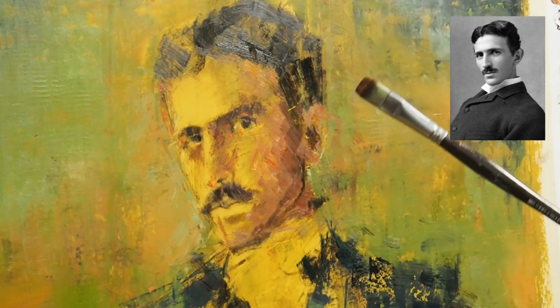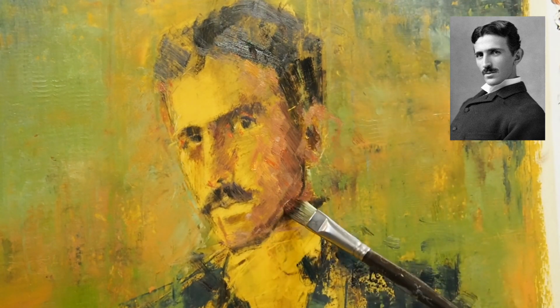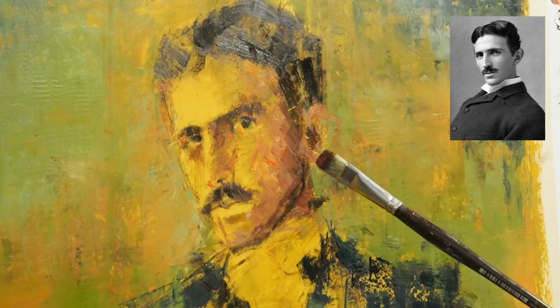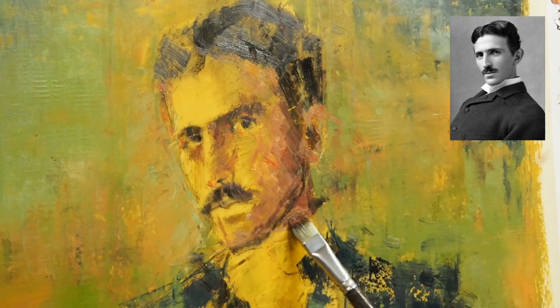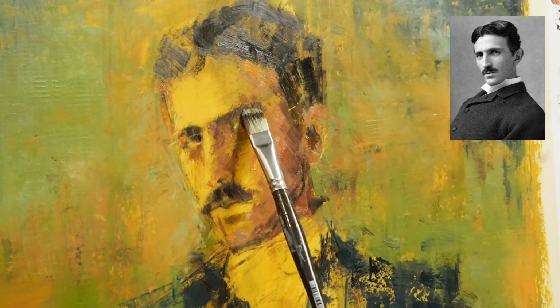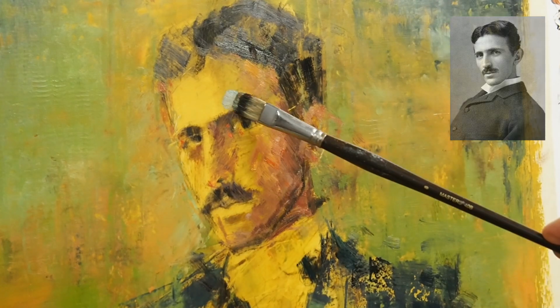I've chosen to have it be cool light just by decision. So the decision is cool light coming in from his right will render his shadows on his face, which I am working on right now, will render those shadows very warm.